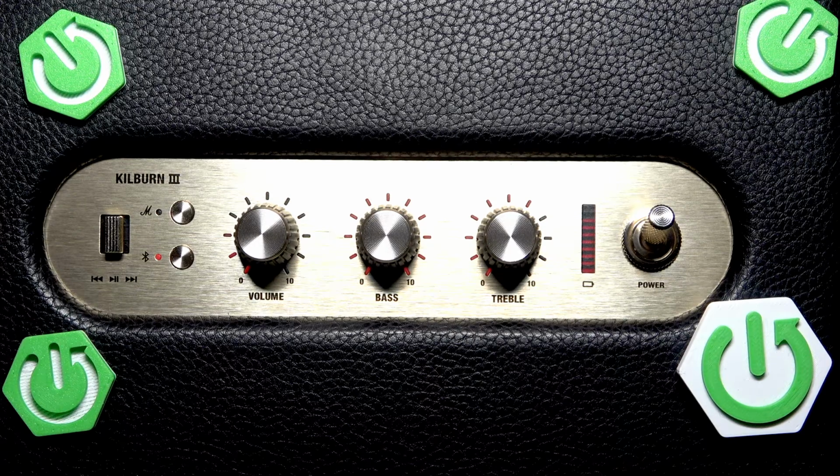Today I'm going to show you how to use all controls in your MARSHALL KILBURN III.